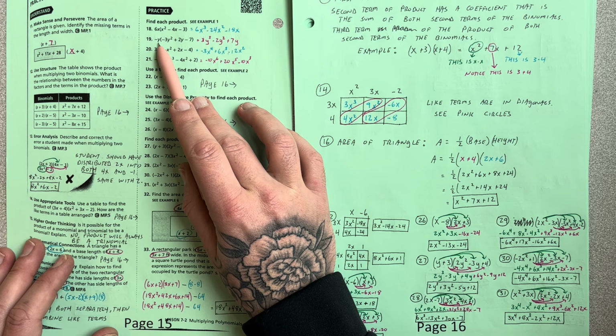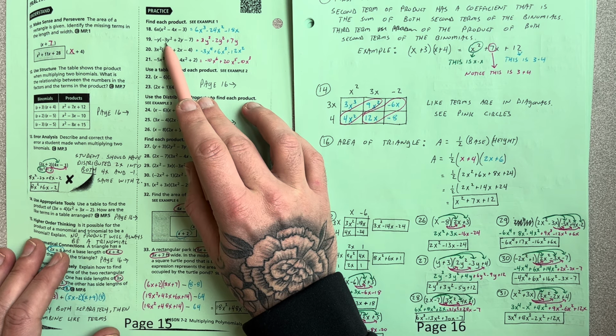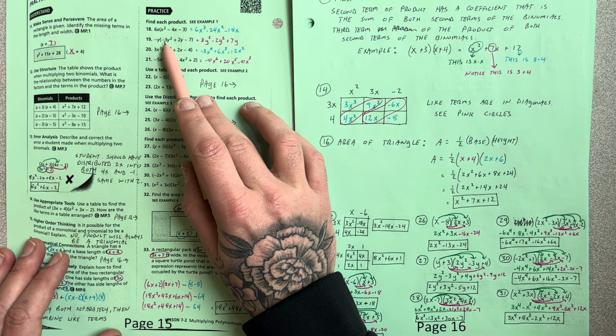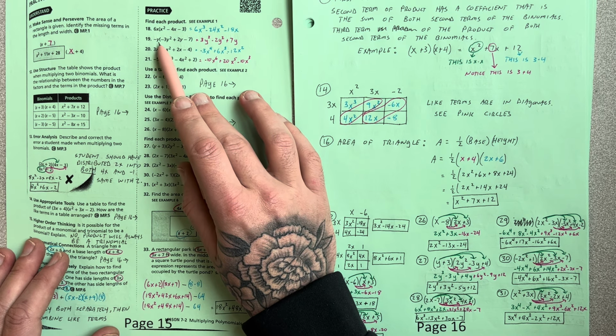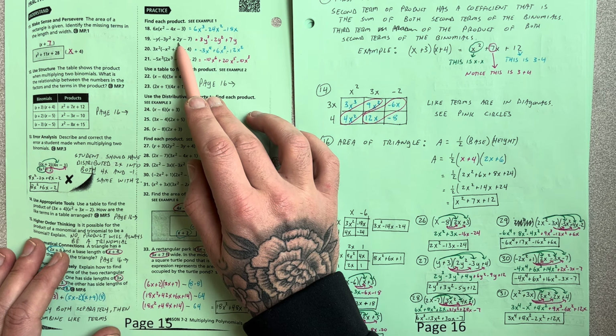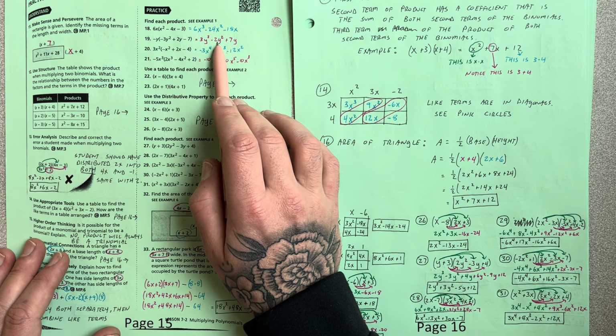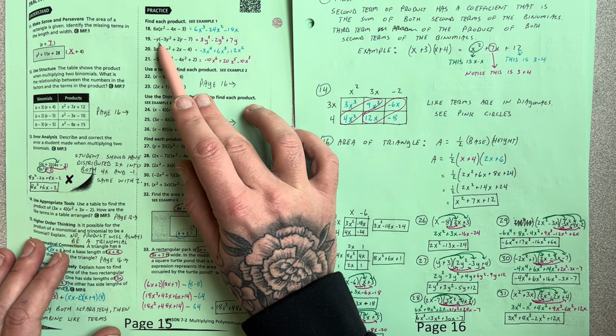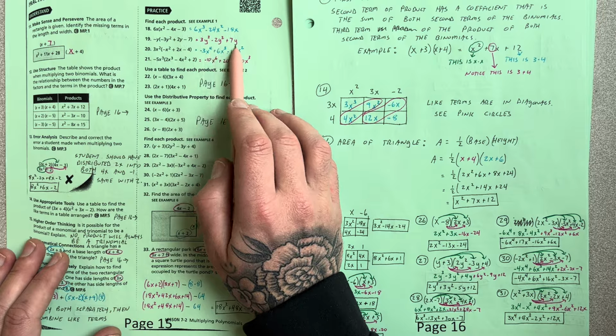Same thing here, we're distributing a negative y this time. Negative y times negative 3y squared. Well, there's essentially a negative 1 out front. Negative 1 times negative 3 is positive 3. Y to the first times y to the second is y to the third power. Negative y times 2y becomes negative 2y squared. Negative y times negative 7. Negative times a negative is a positive. Y times 7 is 7y.